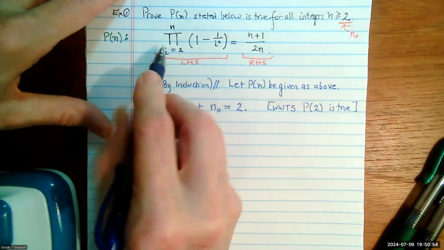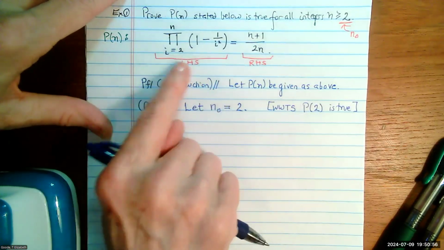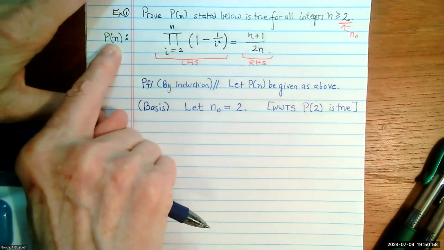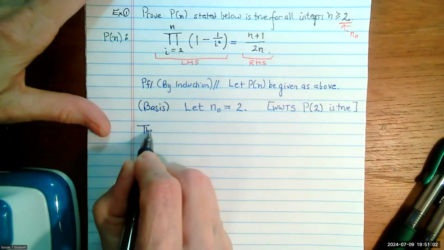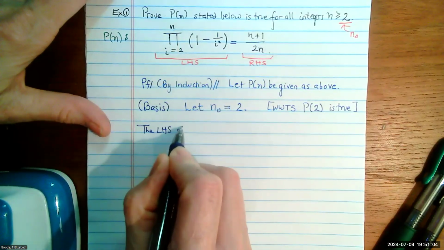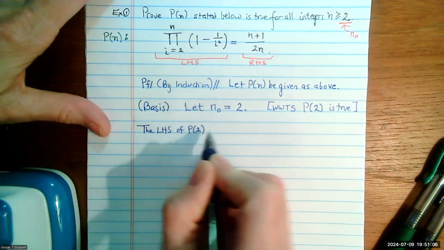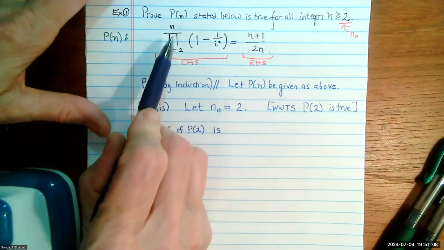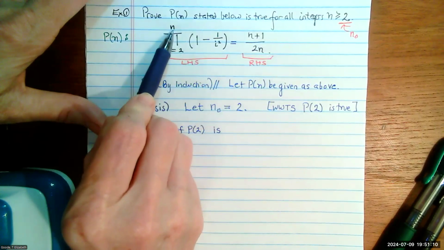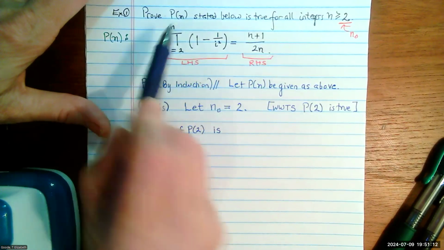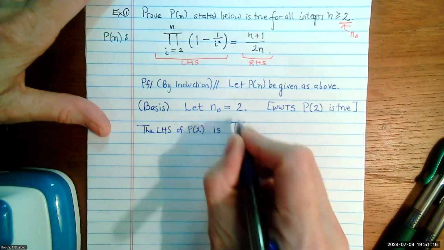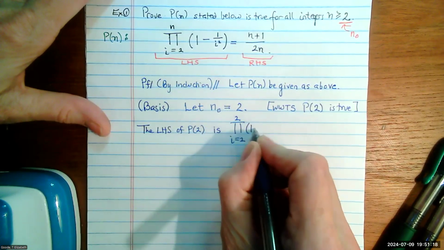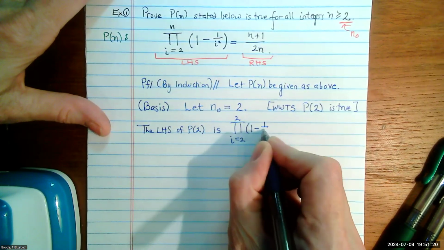Here we go. We're going to start by looking at the left-hand side, not of P of n, but where the argument n is 2. And let's evaluate that. So the left-hand side of P of 2 is, all right, we're just going to plug in a 2 where we see the n. So it's the product from I equals 2 to 2 of this term 1 minus 1 over I squared.